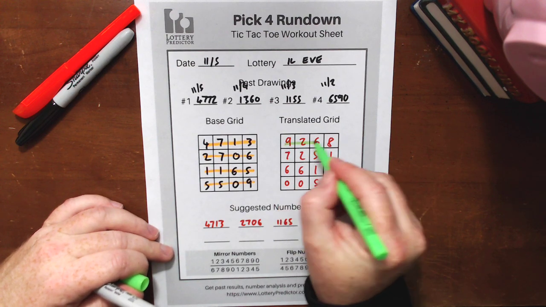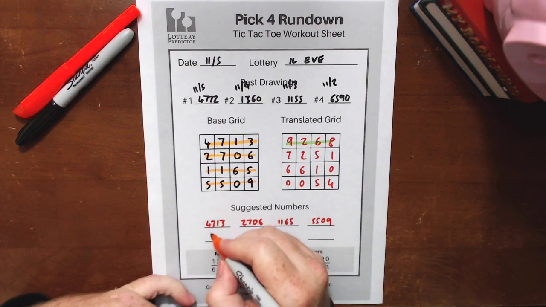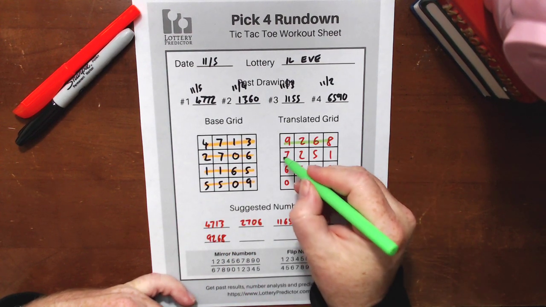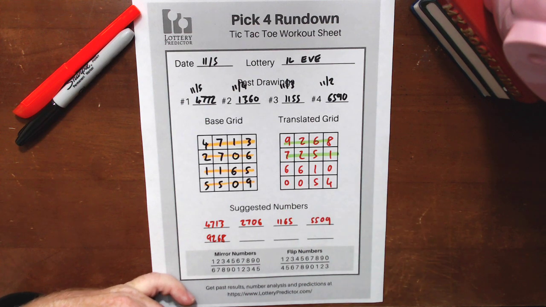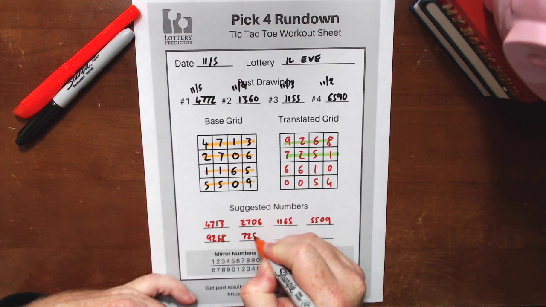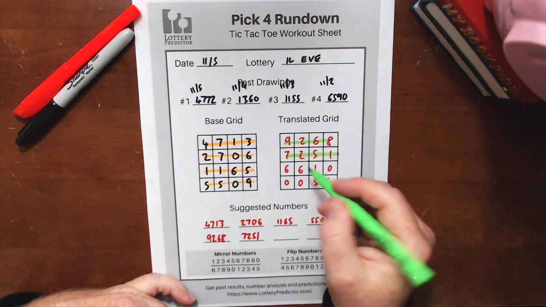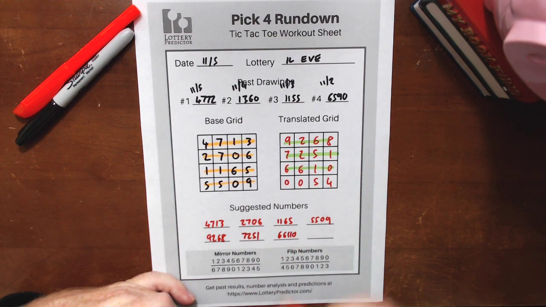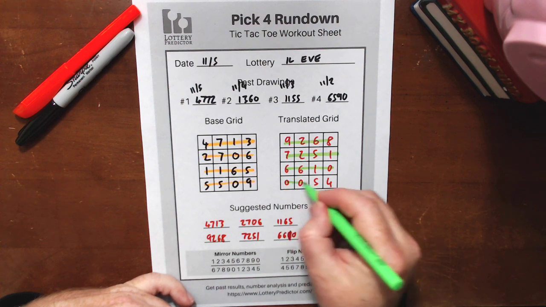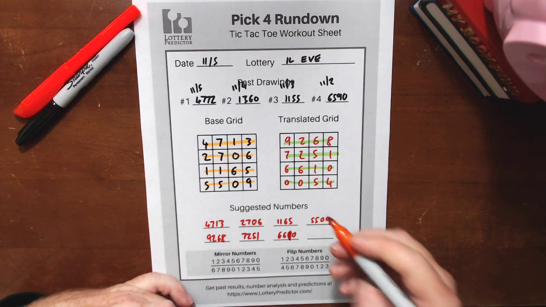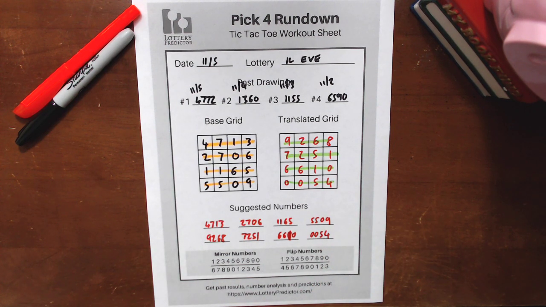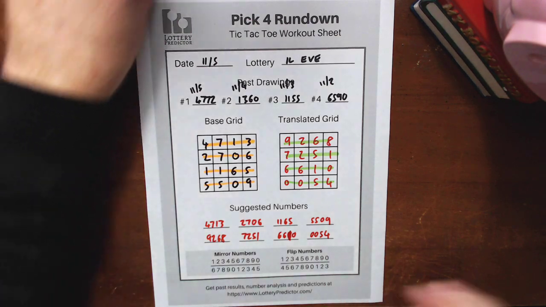Alright, same patterns in our translated grid. A 9268. Then a 7251. 6610. There's another one of those doubles. Whoops, that's a single one, not a double one. And a 0054. So we're coming up with 4 sets of doubles in our pick 4 numbers for Illinois, which is what I like. So we have it. Those are the 8 numbers that we can go ahead and play for Illinois.